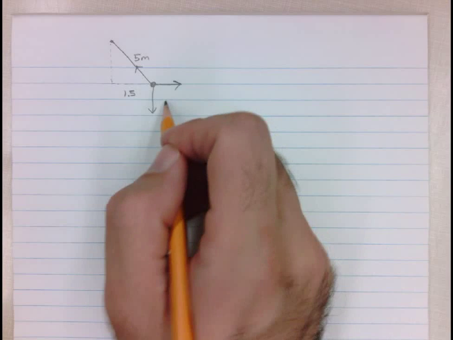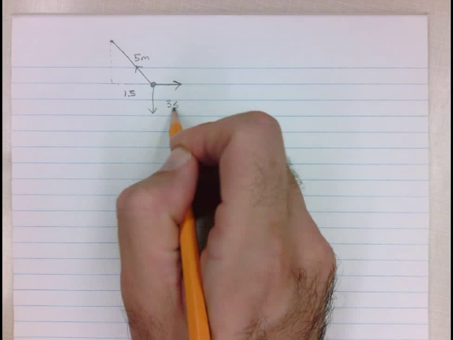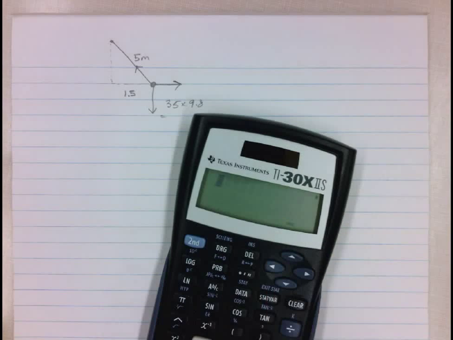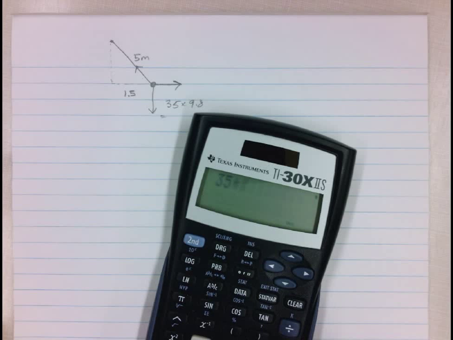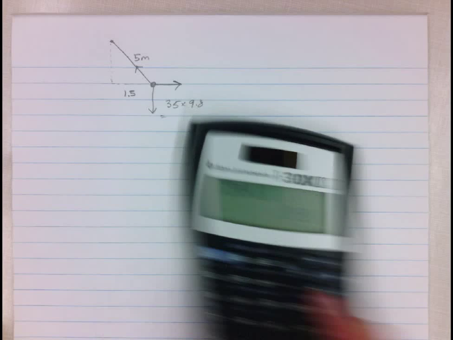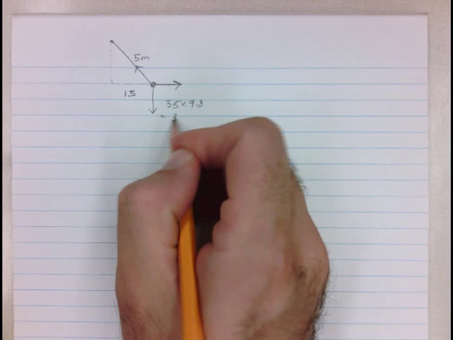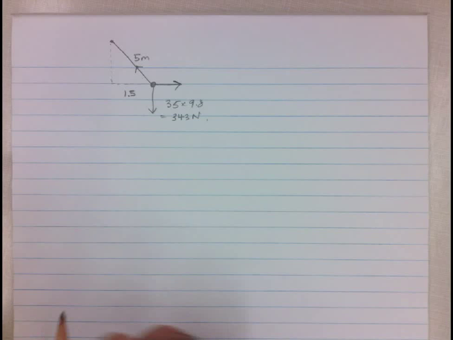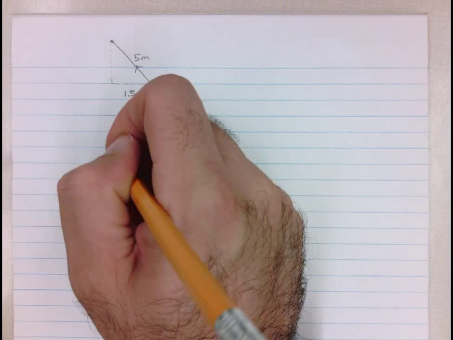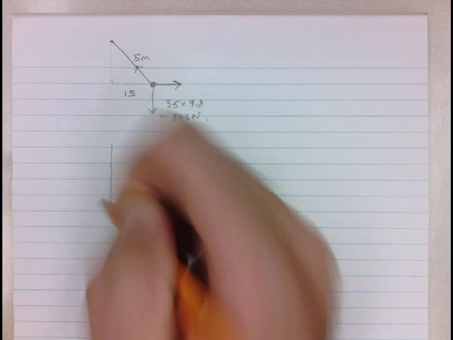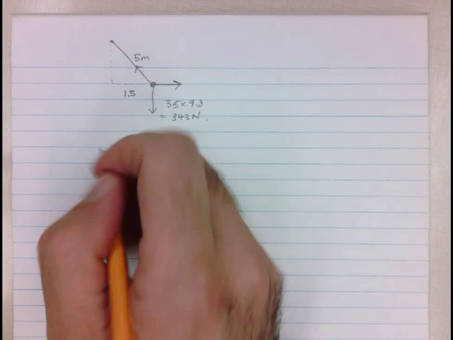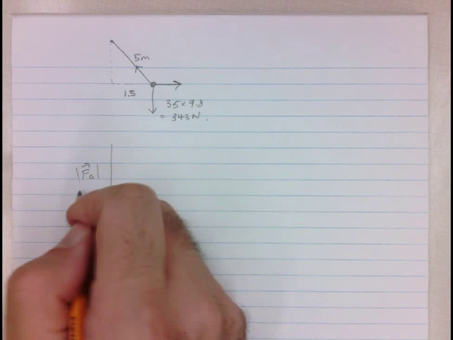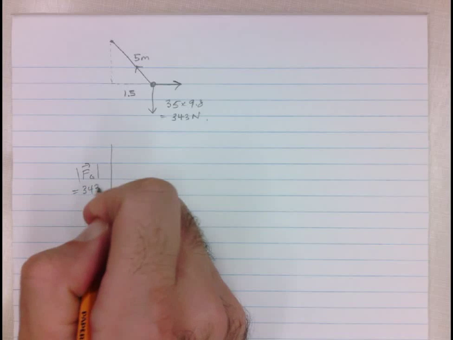So here we have 35 times 9.8, so we can calculate that force. 35 times 9.8 is 343 newtons. Let's start with this vector going down. This is the force due to gravity, and we know that its magnitude is 343.